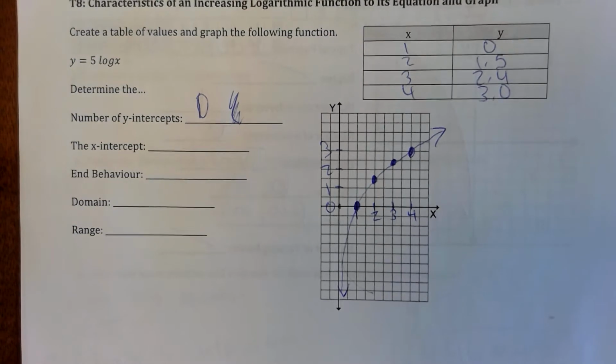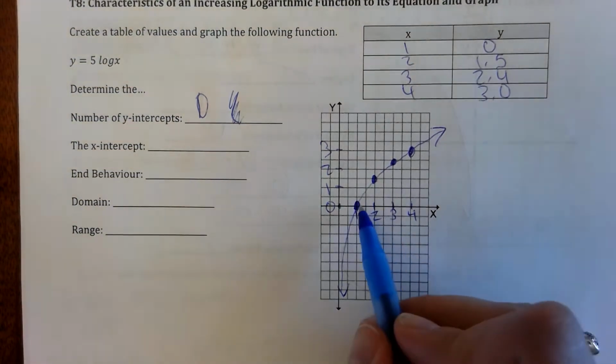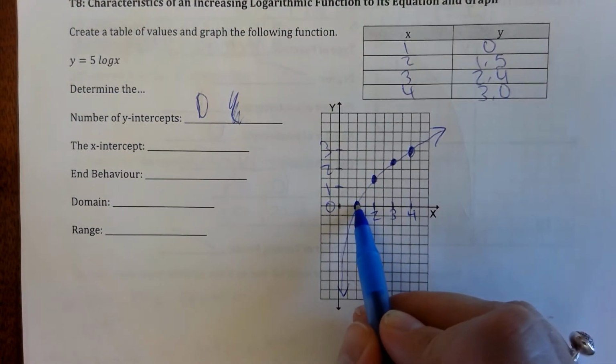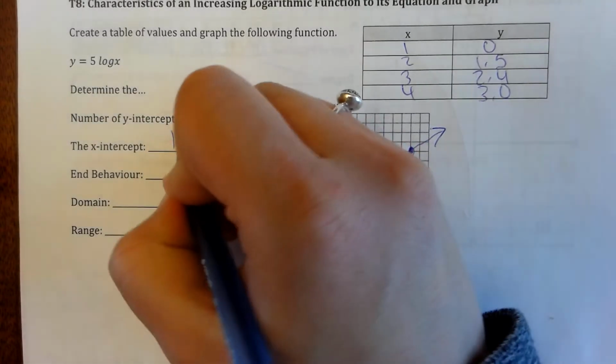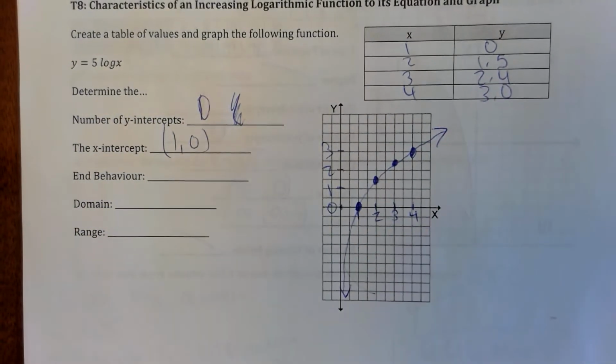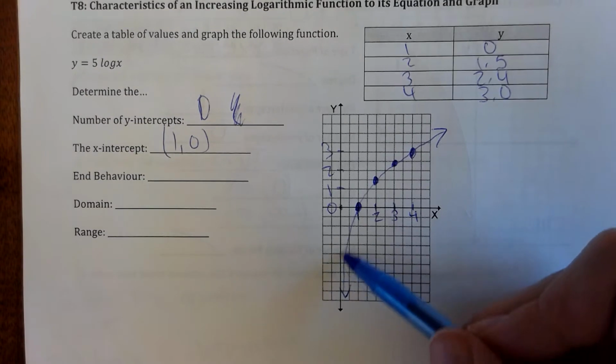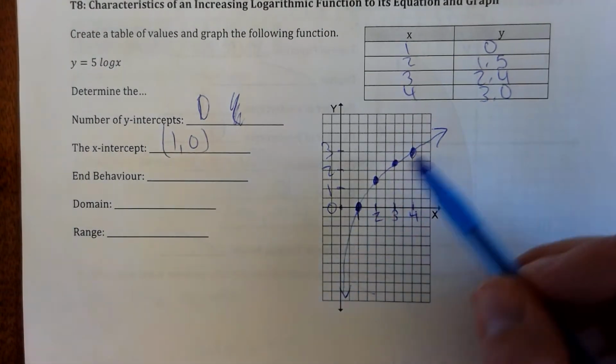I was ready for the x-intercept first, okay. Number of x-intercepts, there's 1 of them, and it's right there. So (1, 0). End behavior, this one is increasing, so it's going from quadrant 4 to quadrant 1.